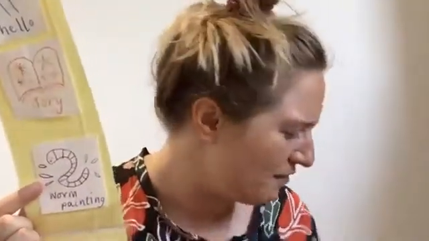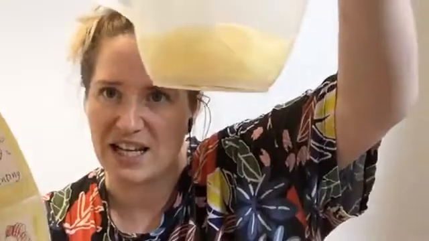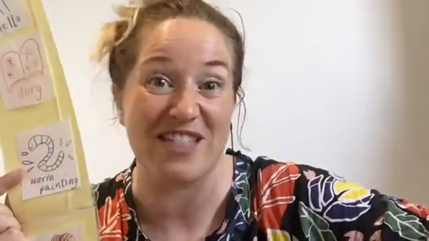We're then going to be doing some worm painting. Now don't worry, it does not involve actual worms. It involves spaghetti. So very early this morning I was cooking some spaghetti, which felt quite strange at about 7 something a.m. But we're going to be using that to do some painting. I've not done this before, so anything could happen. But I think it'll be quite a nice sensory fun thing that you could potentially try at home as well.